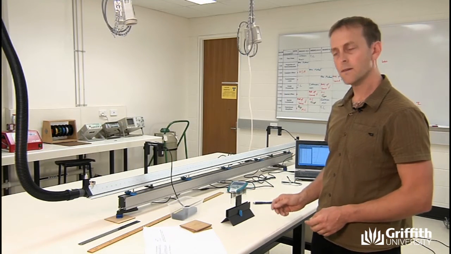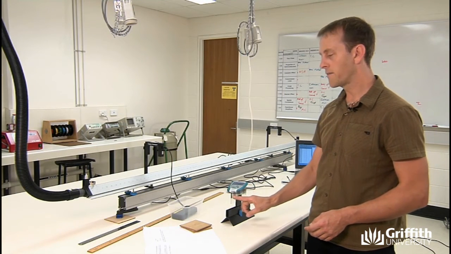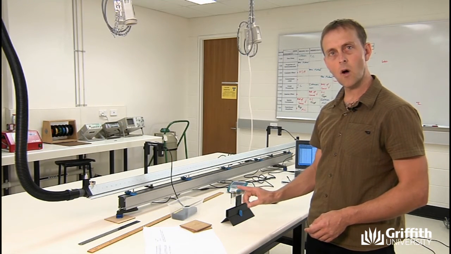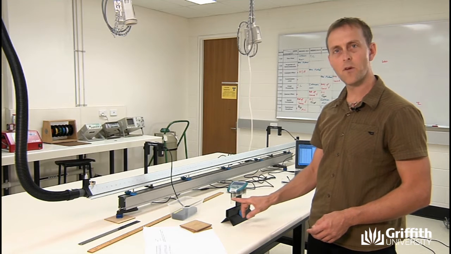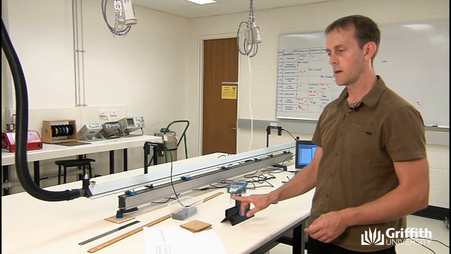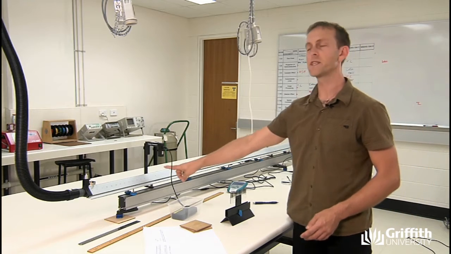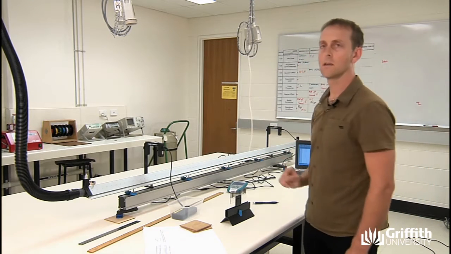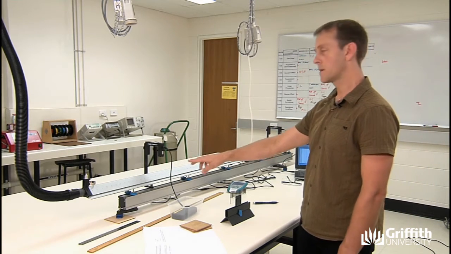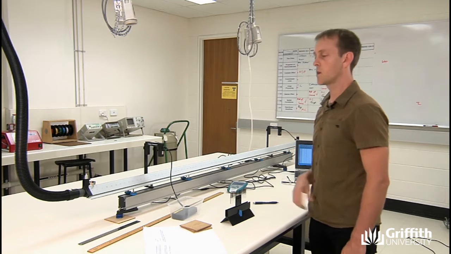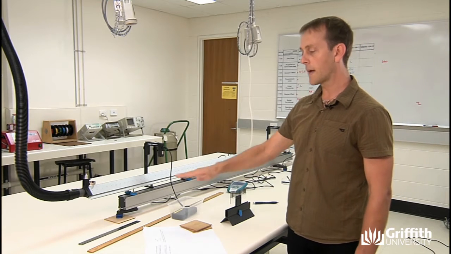So from your data, you'll be able to subtract the first on state that happens from your picket fence, subtract that from the second one, and you should have the time that it's transited from here to here. So you'll have the length from here to here, you'll have the time, and you'll have the angles.